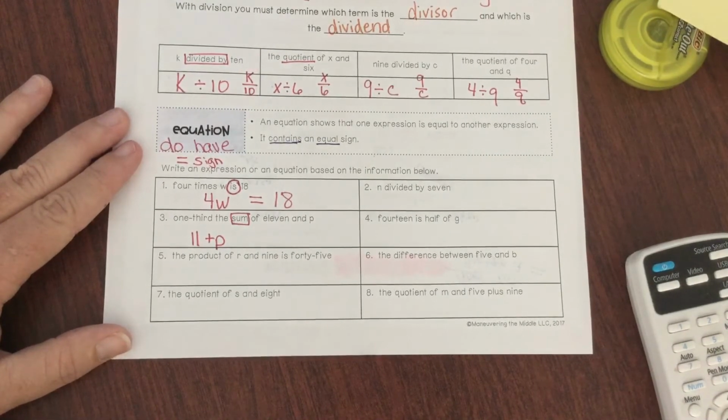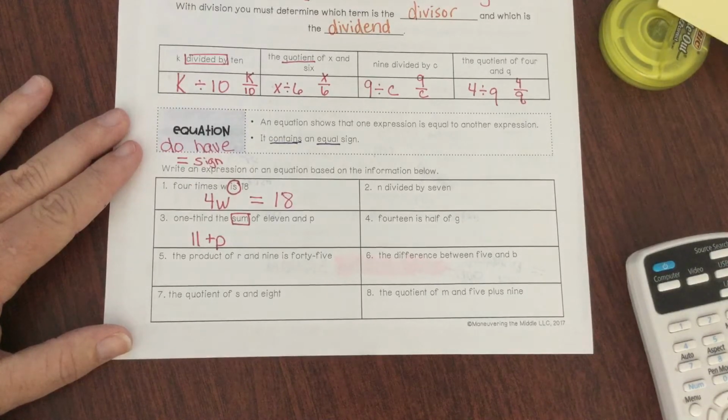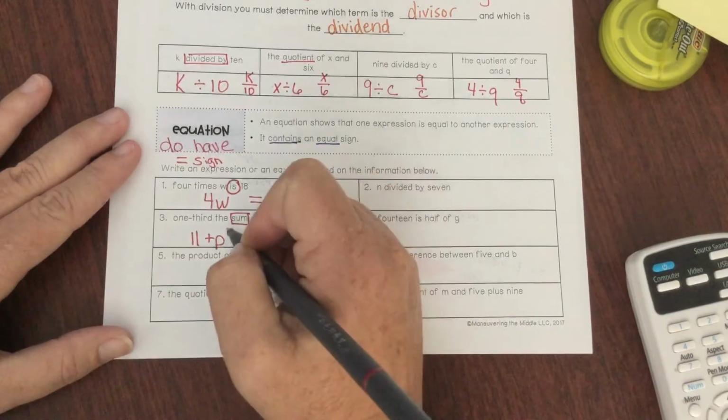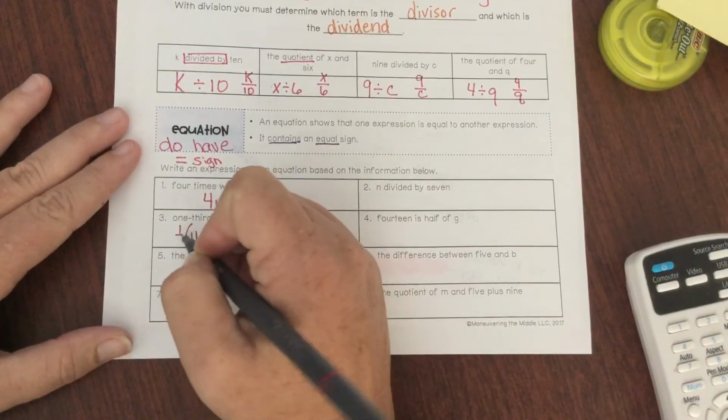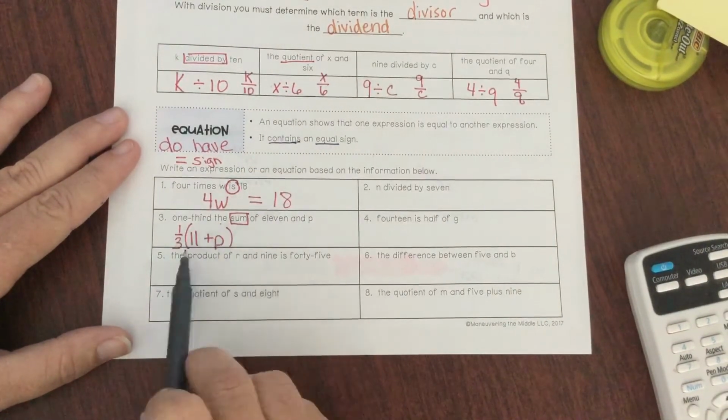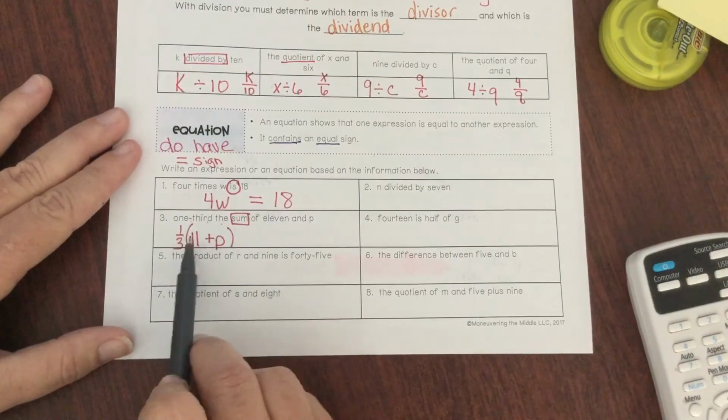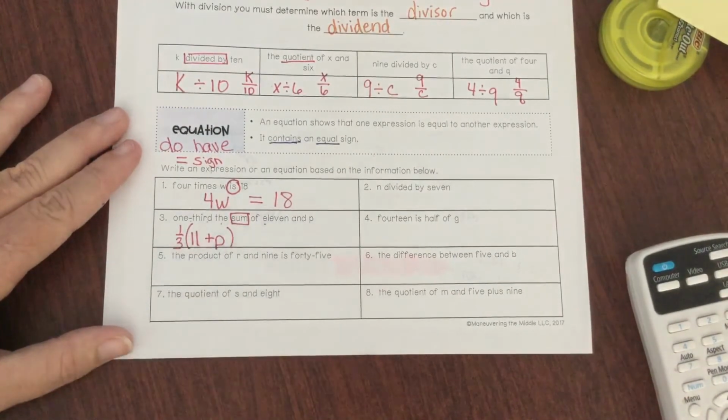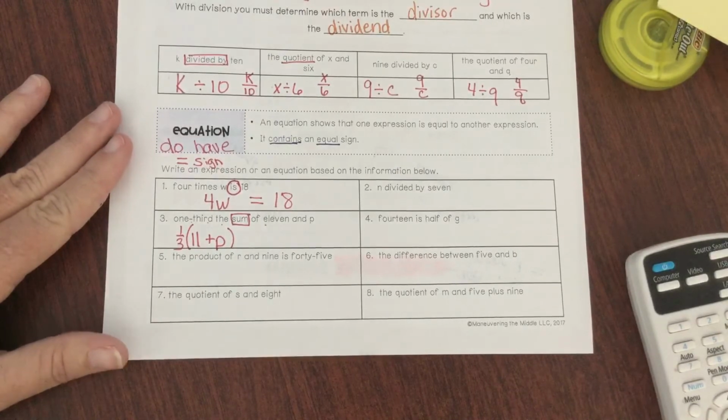Do you see anywhere in there that it tells me that it's any of those keywords? Equals to, is, was. No, so this is just going to be straight up an expression. So it's going to be 1/3 of the sum of 11 and P. So that's what my expression would look like.